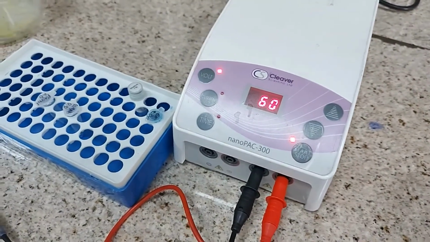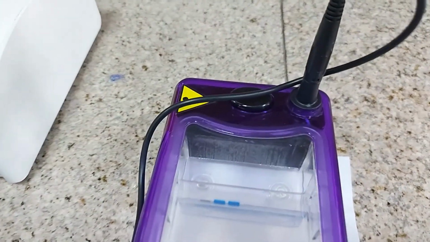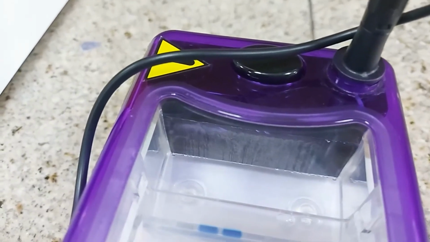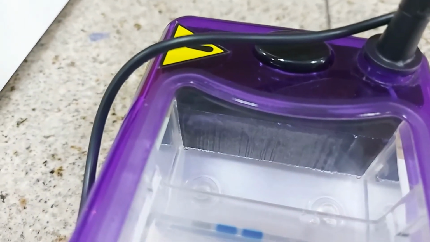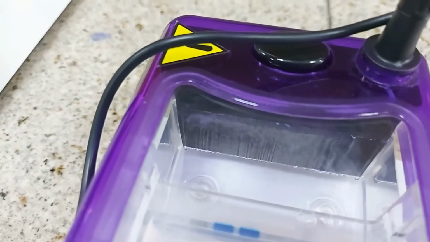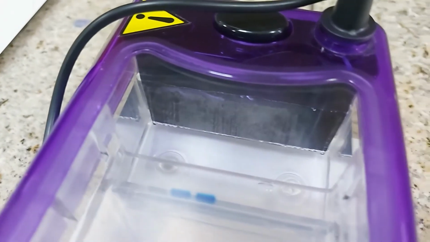It's running at the moment, and we can see actually the bubbles which are coming out of the electrode at the black side, which is the hydrogen molecules which are released as a result of splitting the water molecule into its ionic forms.